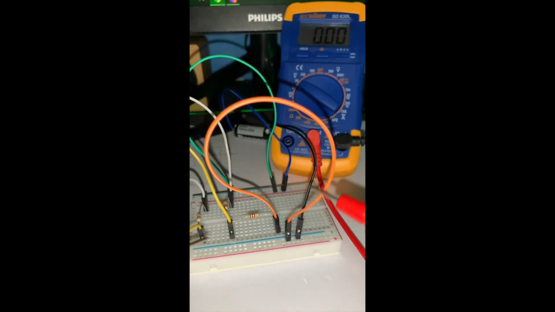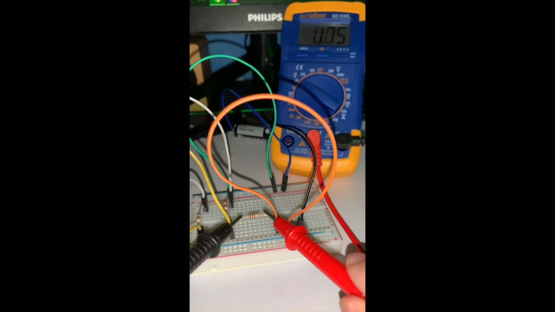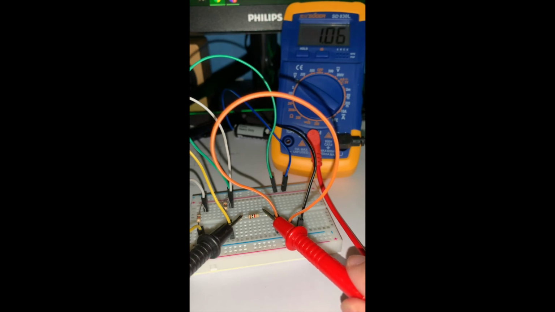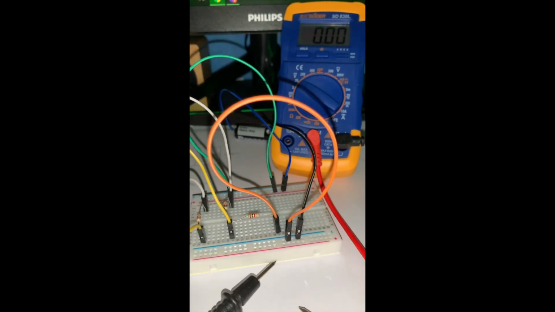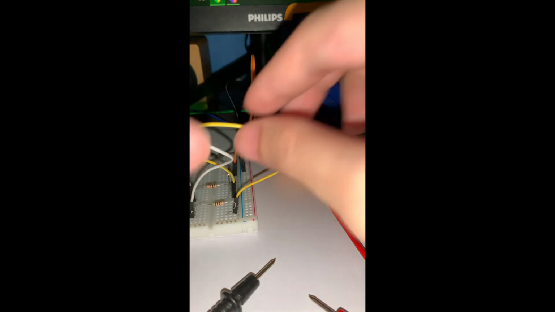To calculate the partial voltage for each resistor, we need to connect the wires to the legs of resistor number 1 first, which I'll get 1.06 volt. And next is for resistor 2 and 3.